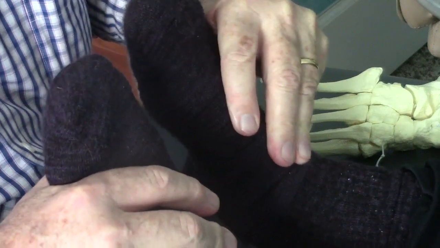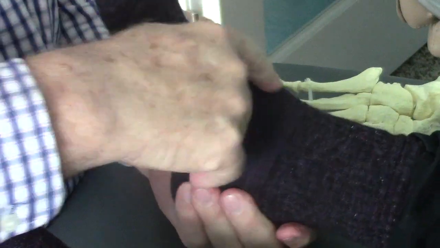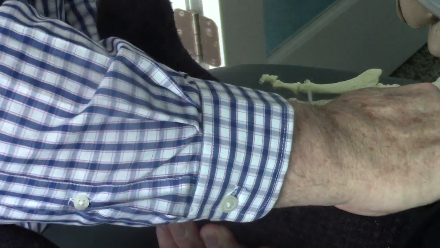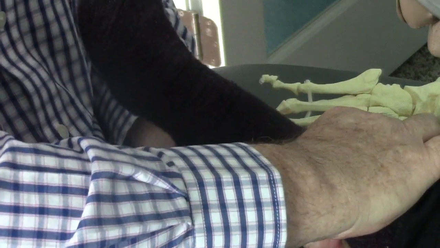So I first test passive ankle dorsiflexion, and I do that on both sides to compare, and I test overpressure. And I also test posterior glide of the talus. I test posterior glide of the distal tibia. I test external and internal play of the tibia, very small motion there.